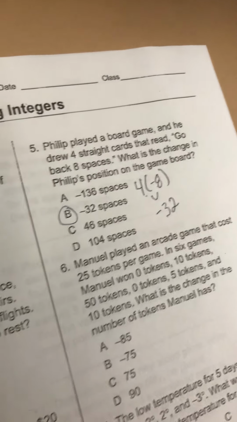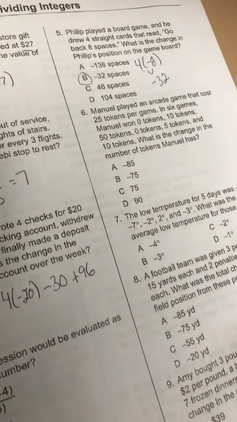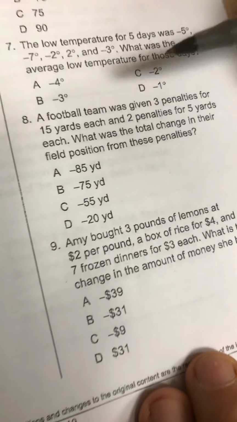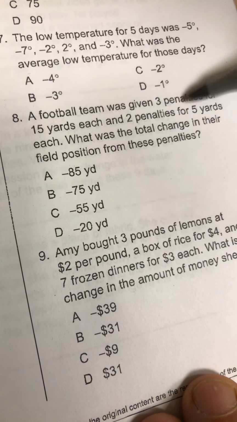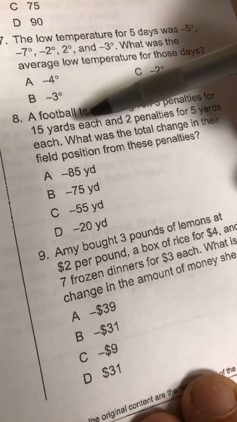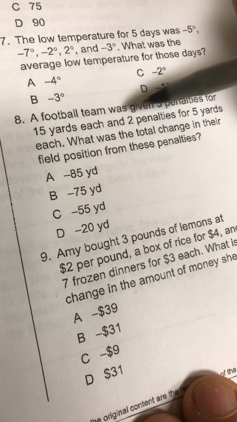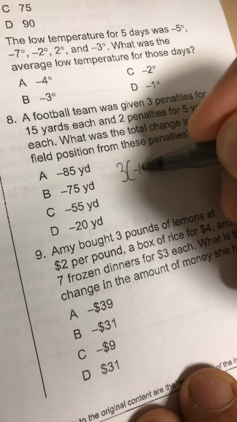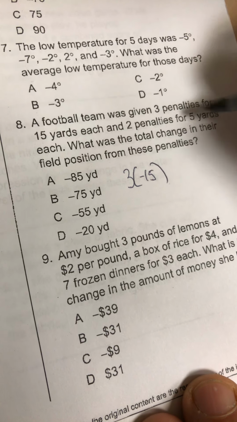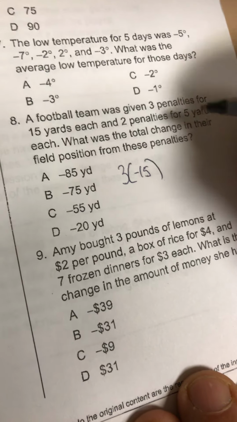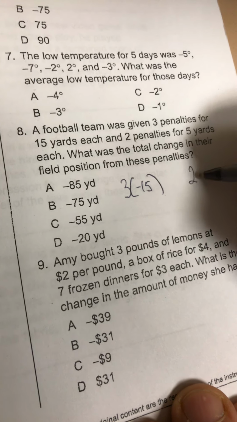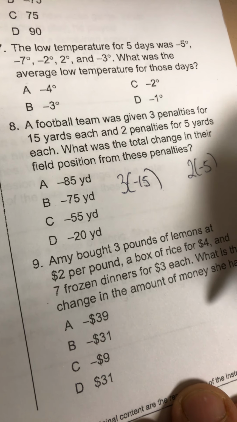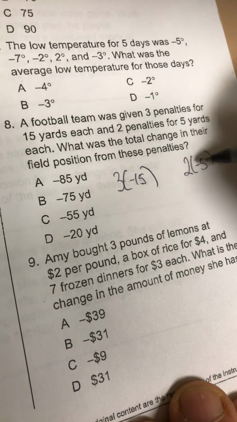Okay. The last one I want to do, actually I want to do 2 more. Okay, we're going to do 8 and 9 on this page. So number 8 says a football team was given 3 penalties for 15 yards each. There's that each again. 1 penalty was 15 yards. If they had 3, that's 3 times negative 15. And 2 penalties for 5 yards each. What's the total change? Well, here's your 2 sets of penalties.